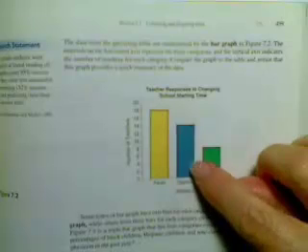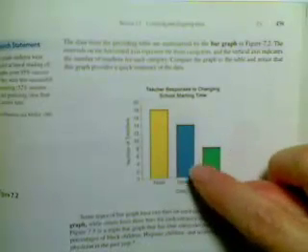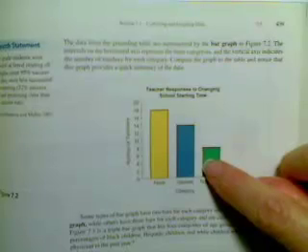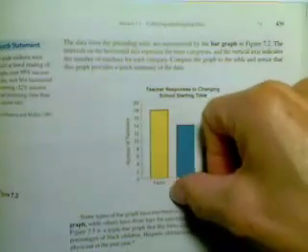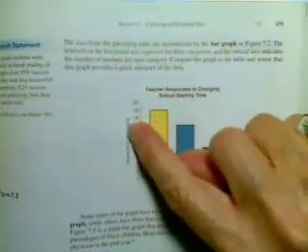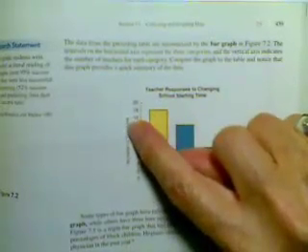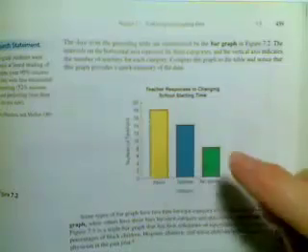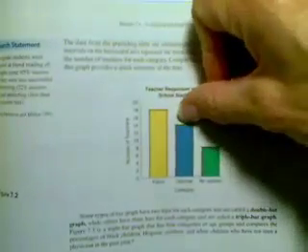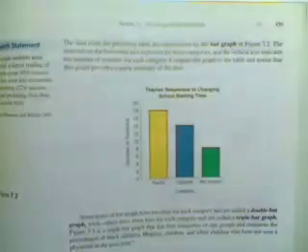The bars are the same distance apart and they do not touch. We have a title for the horizontal and we have a title for the vertical. And so now we know that 18 teachers were in favor and 14 were opposed.